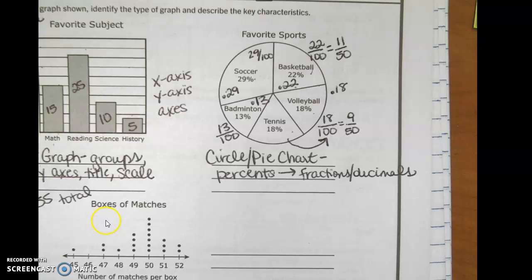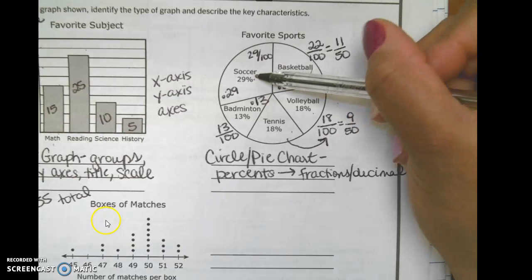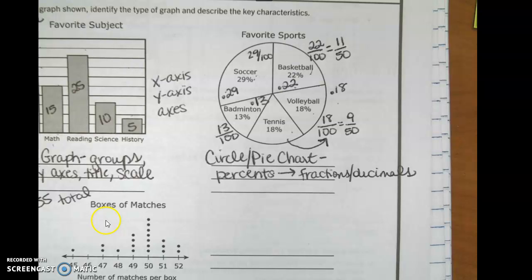Tennis and volleyball are what? No, not quite. They're the same. But if I was looking at mean, median, mode, and range, I would look at the mode and think of who is most chosen. No, 18 is not the most chosen. Soccer would be most chosen. Okay, but listen to my question.